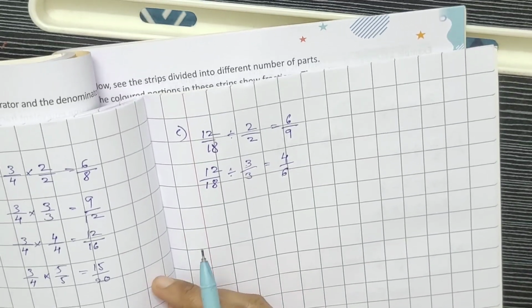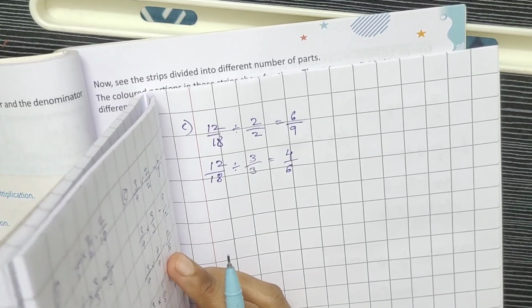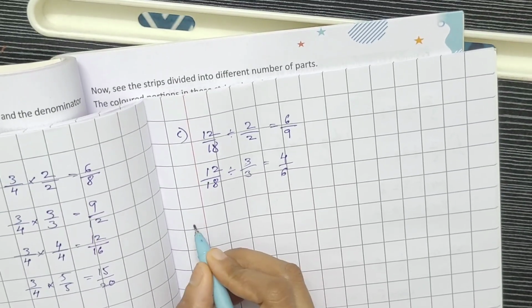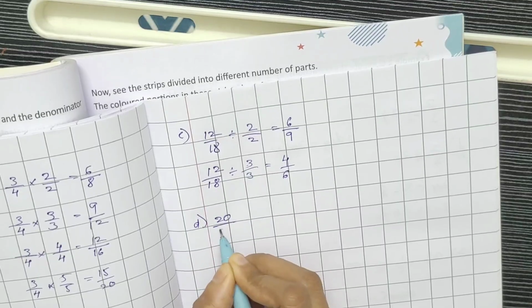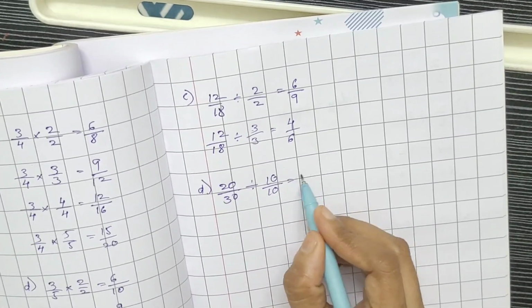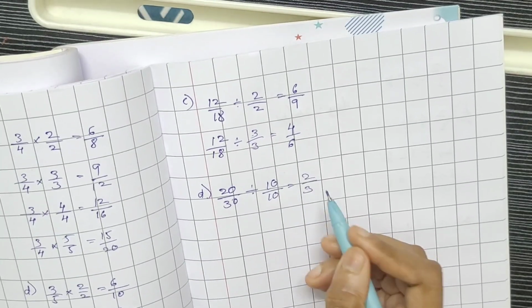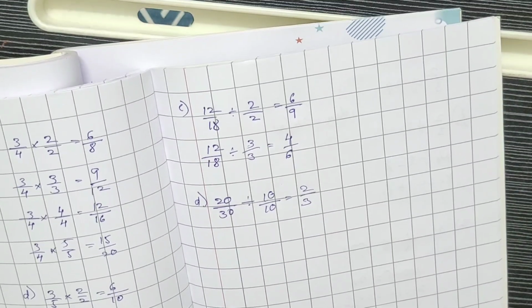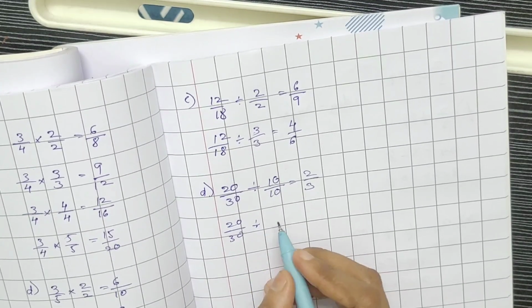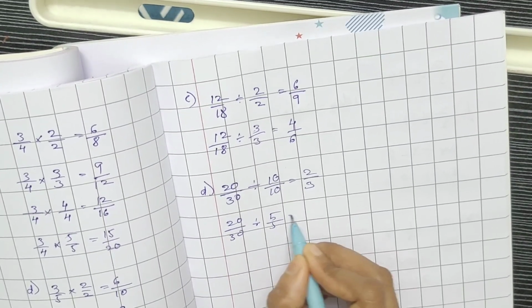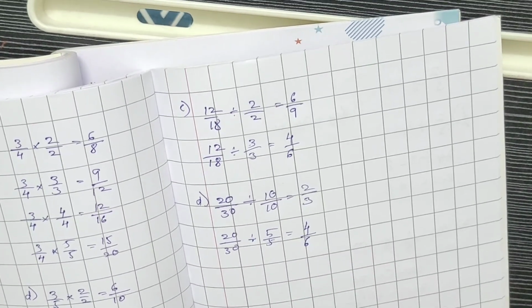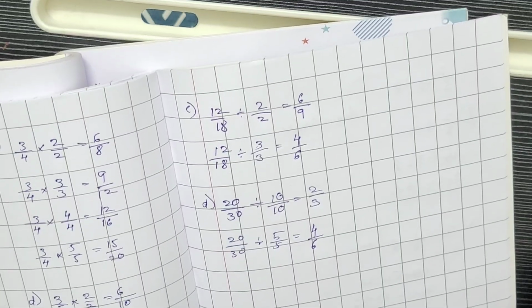Okay. Next comes D. 20 divided by 30. 10 divided by 10. 2 divided by 3. Answer. Okay. Next 20 divided by 30, 5 also. Okay.